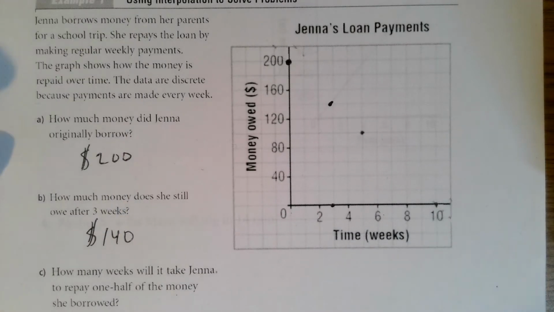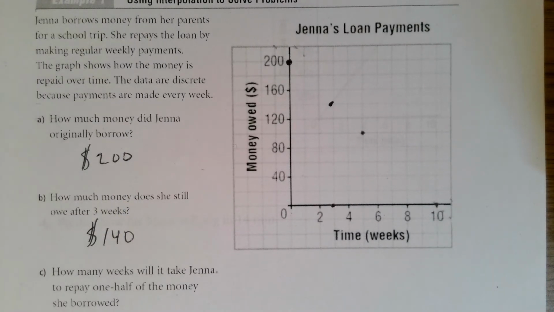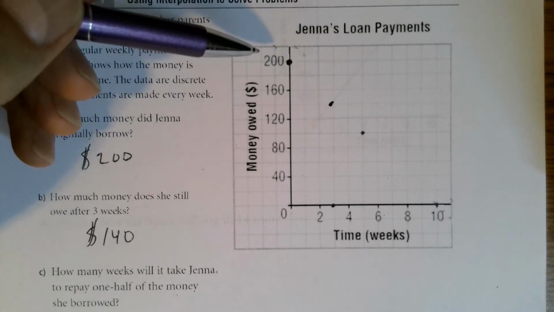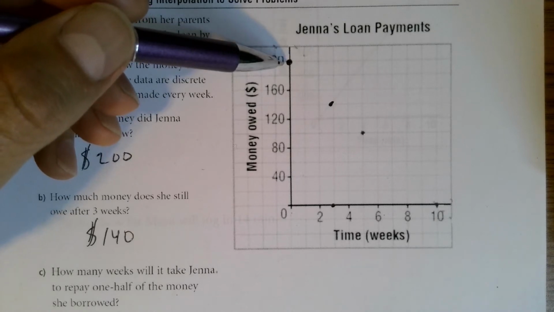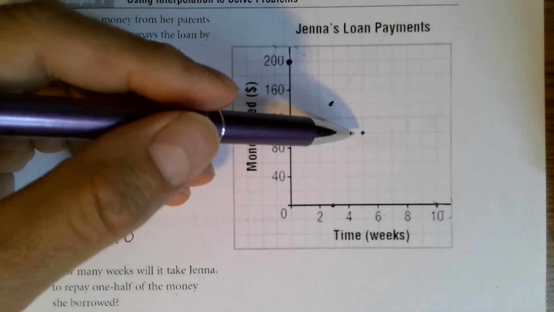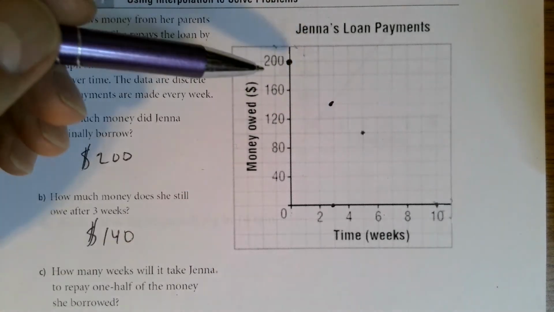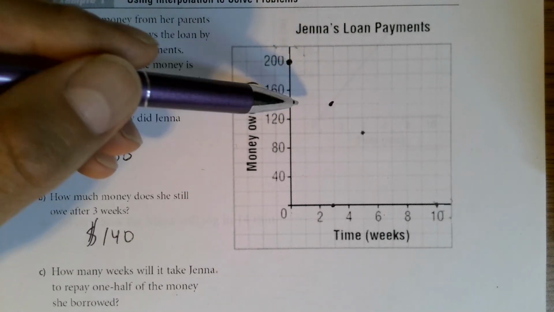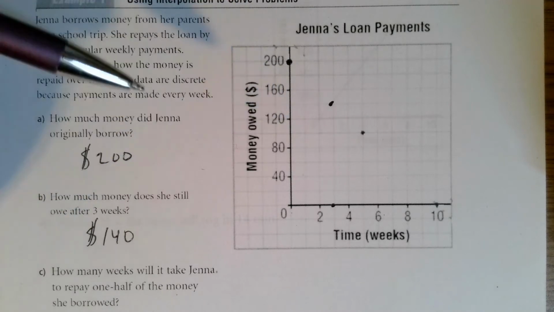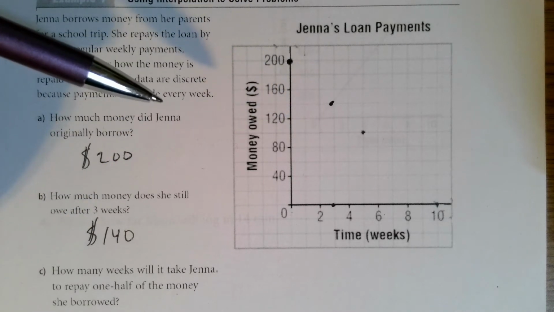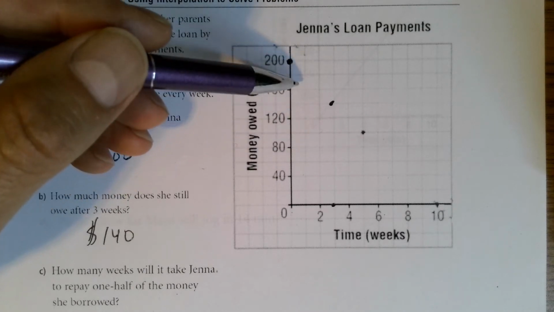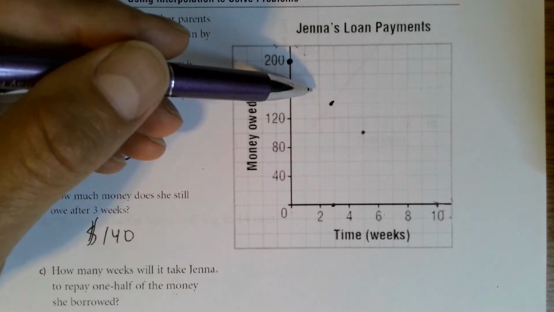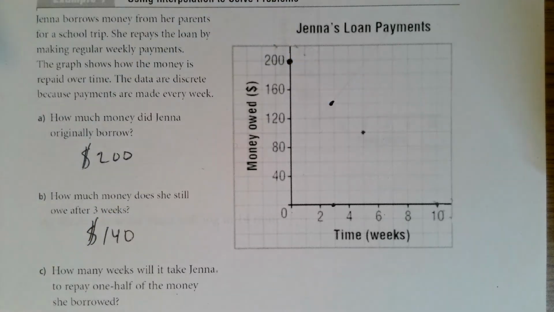And let's just think about that for a second. We know she's paying back money every week. So at week 0, she owes $200. After 5 weeks, she owes $100. So she must have paid off $100 in 5 weeks, which means she must have paid off $20 a week. So after 1 week, she paid off $20. That would have been $180. 2 weeks would have been down to $160. 3 weeks would have been down to $140. Yeah, so that makes sense. Good.